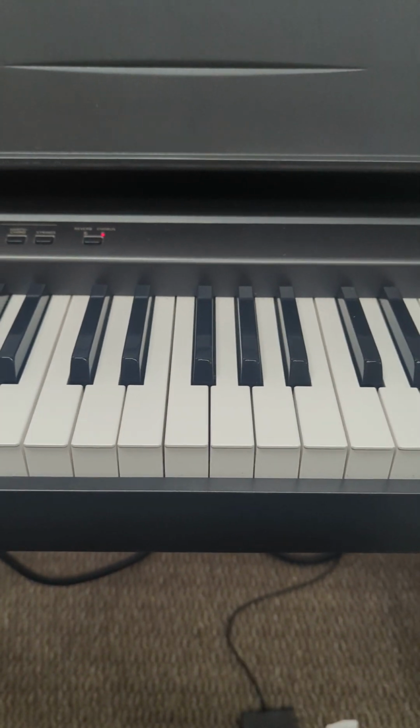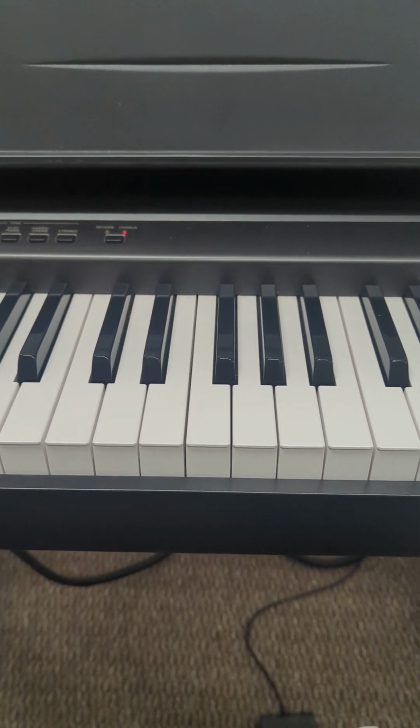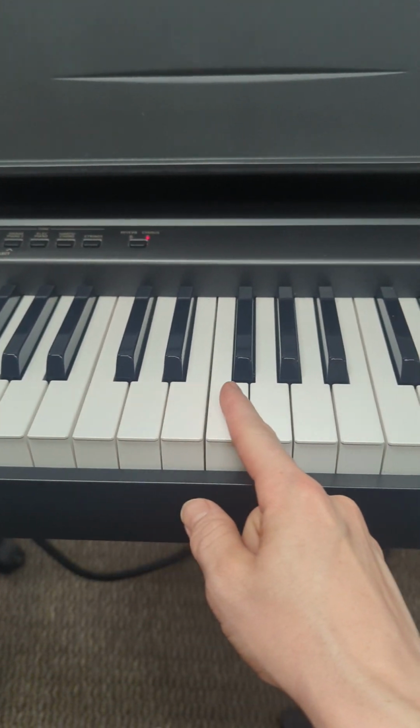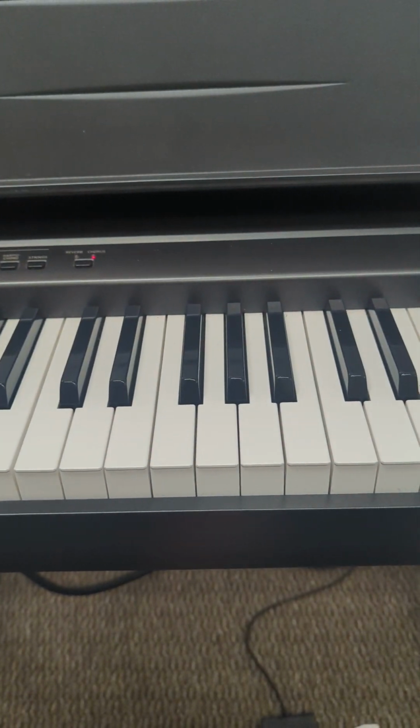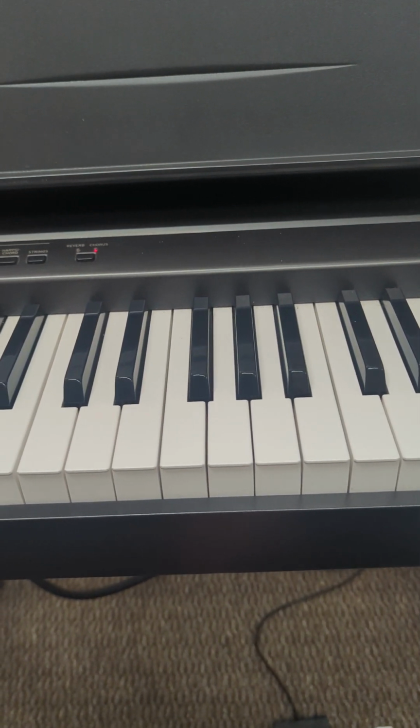Pretty basic video today, but I just wanted to go over these diatonic chords from the perspective of the keyboard so that these piano players don't have any advantages on my guitar ninjas.